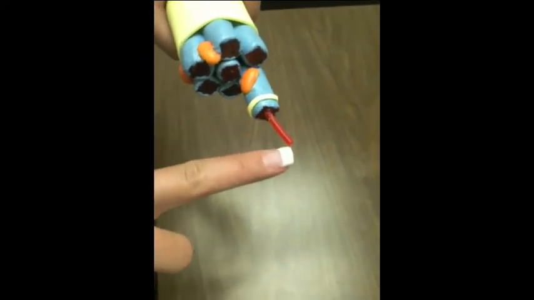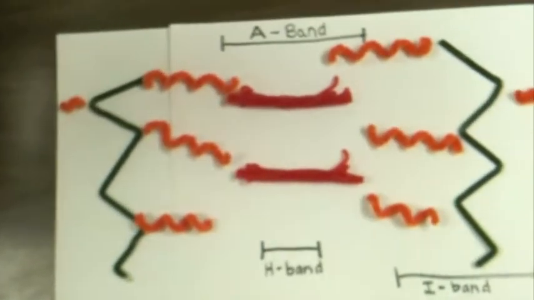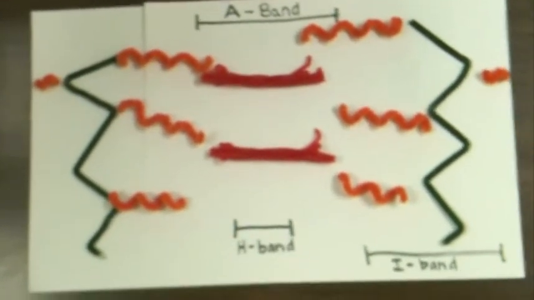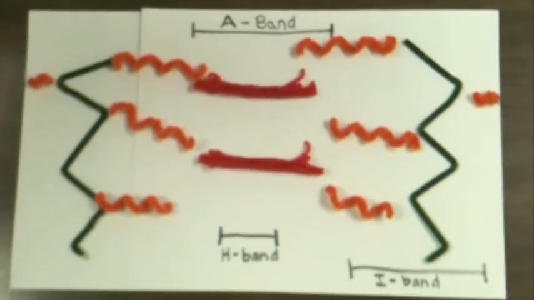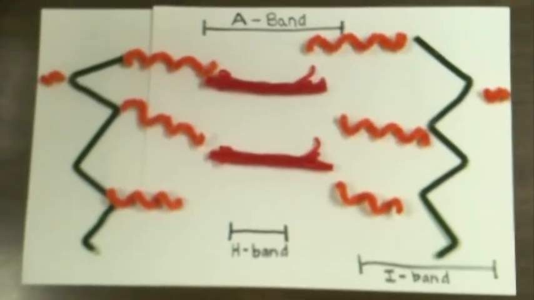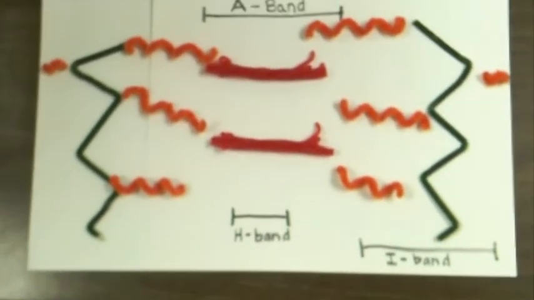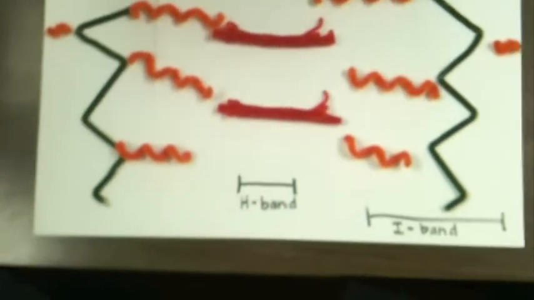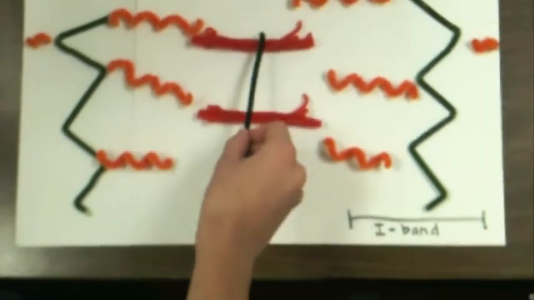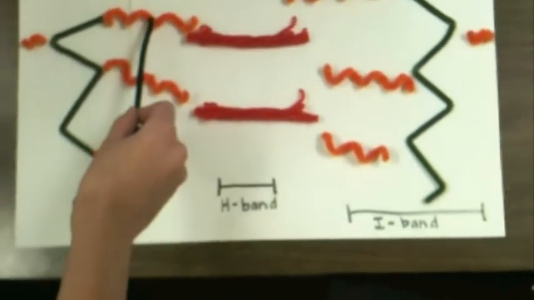T-tubules are invaginations into the SR. The smallest part of the fascicle shown is the myofibril, which makes up the myofibers. The sarcomere is the basic unit of striated muscle. When the muscle contracts, the thin filament slides over the thick filament and the muscle gets shorter. The thick filament is represented in red and the thin in orange.